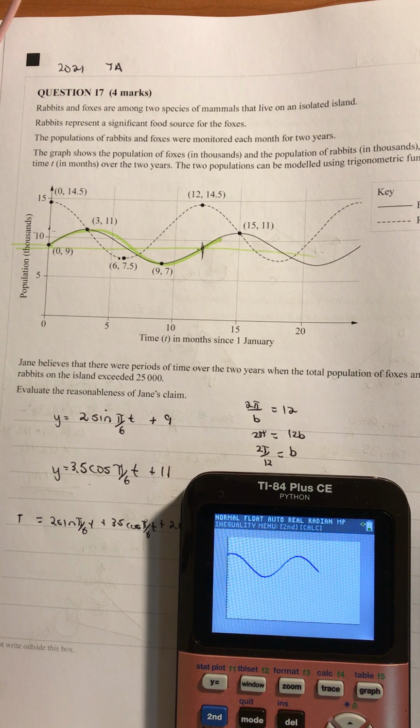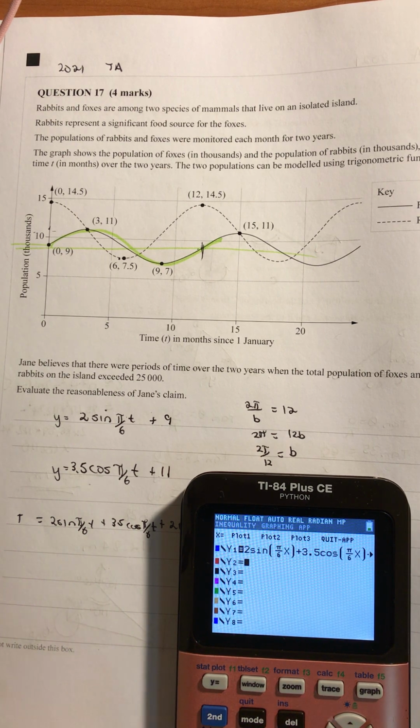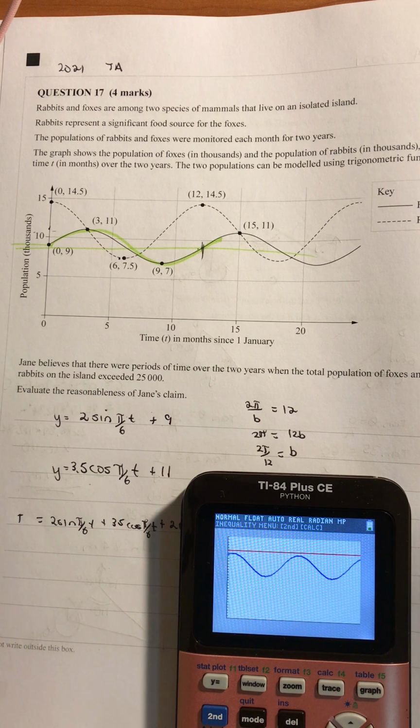So looking at the graph, I then want to see, does it go over 25,000? If I put a y equals 25 on, then I can see clearly that the graph does not go over 25,000 there. So evaluating that claim, I would then say it is not reasonable because looking at the graph, it does not go above 25,000 in those 2 years that we are looking at. Looking at the graph, I can't see that it exceeds there. So that's our evaluation.